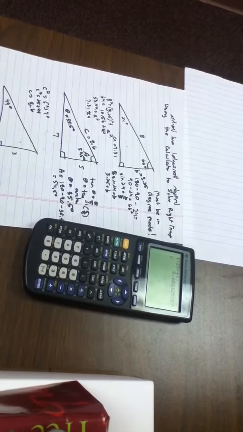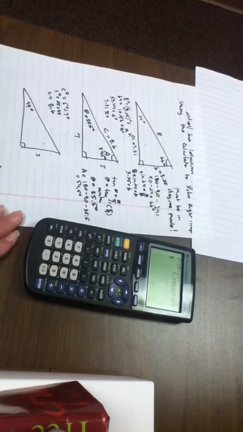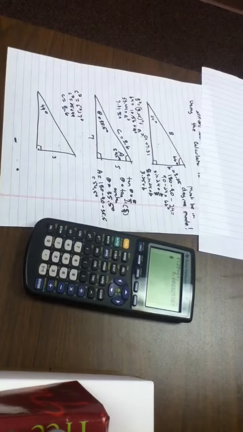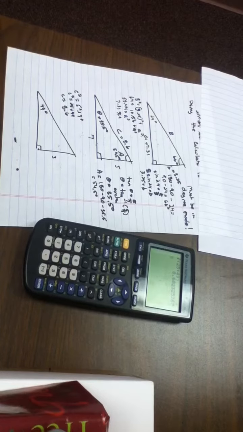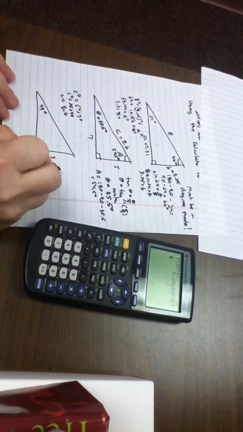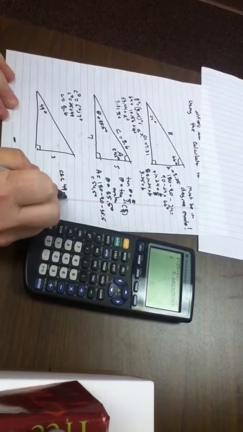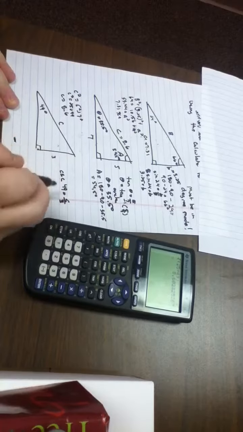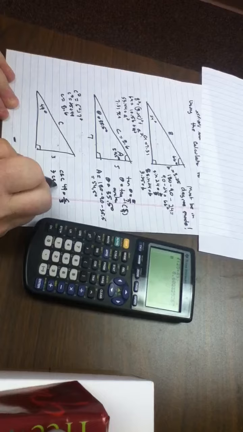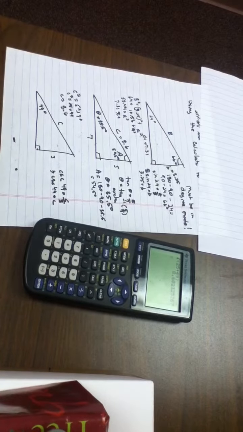Third example, again, it's like example 1, but different values. Angle 49 degrees. I give you one of the sides, but the side I gave you is not for sine or cosine. You're going to have to use the reciprocal of sine. You're going to have to say cosecant of 49 equals, call this C, over 3. Now, cosecant is the reciprocal of sine.